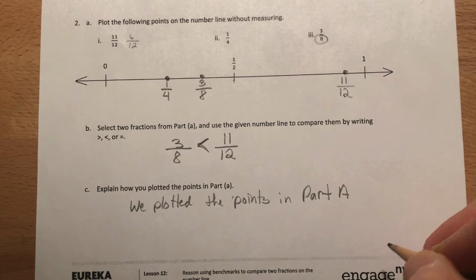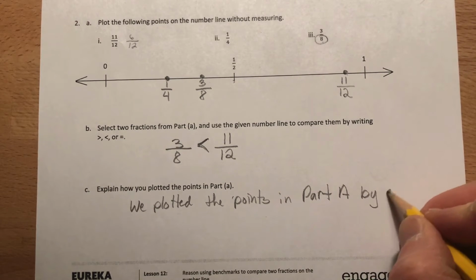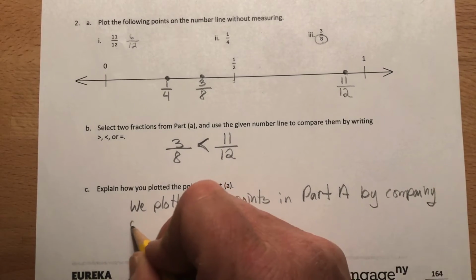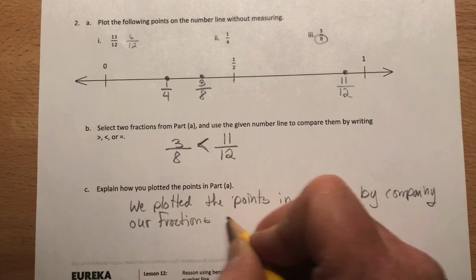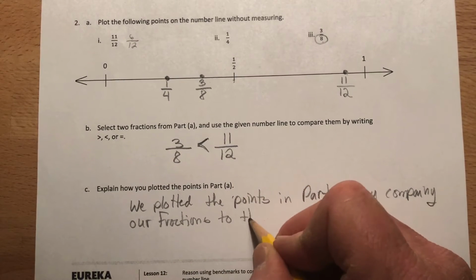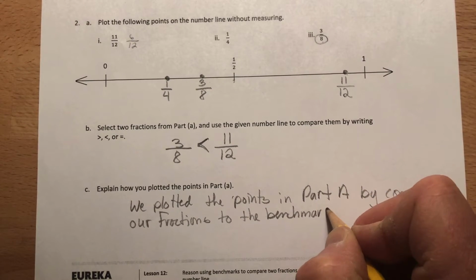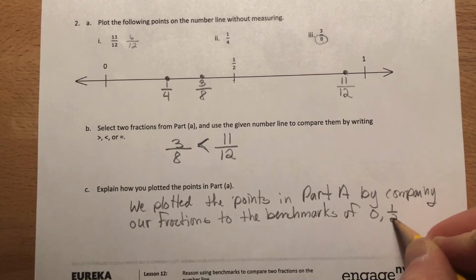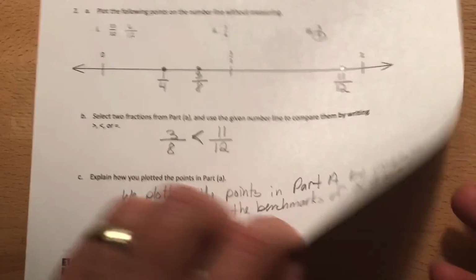In part A, by comparing our fractions to the benchmarks of 0, 1/2, and 1. Okay? Looks good. And now let's check out the back.